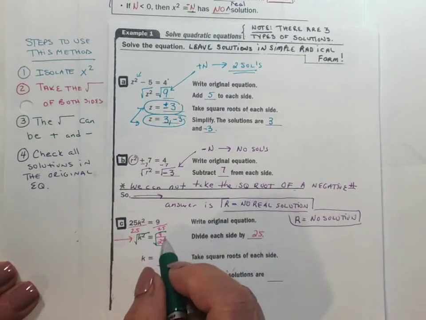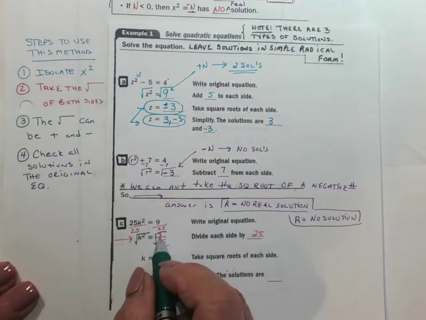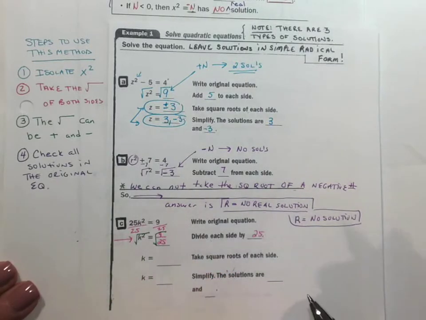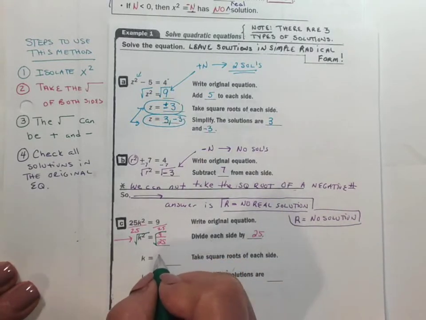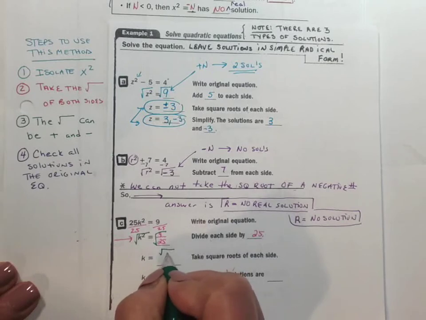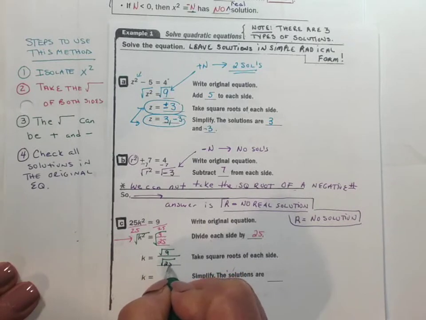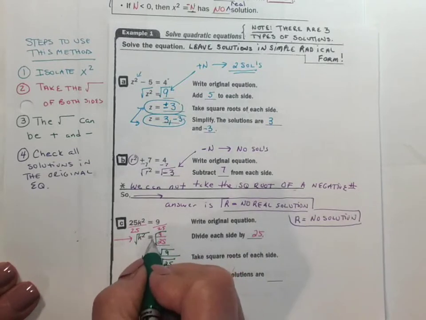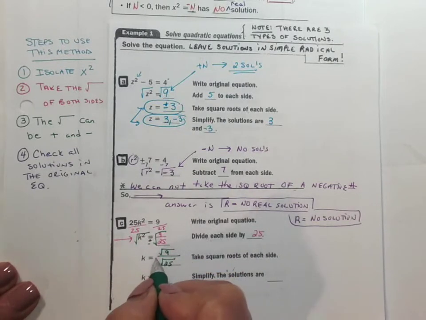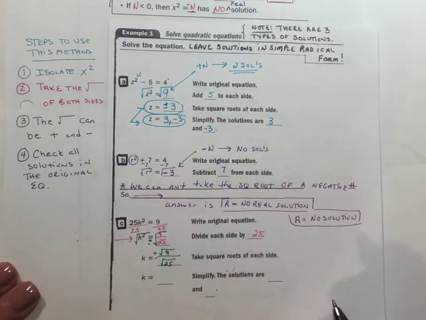We notice that 9 is a perfect square and 25 is a perfect square. So we can rewrite that as the square root of 9 over the square root of 25. And this is going to be plus or minus, so we're going to get two solutions.